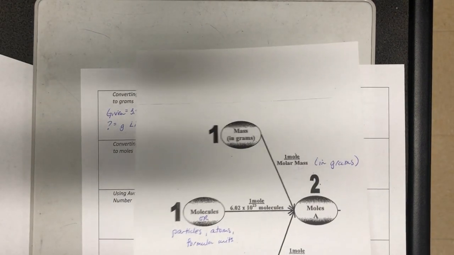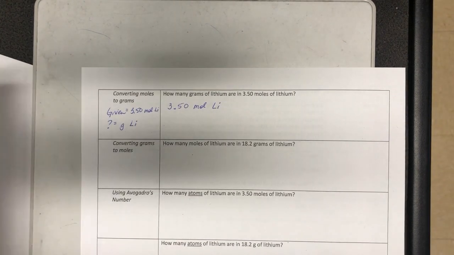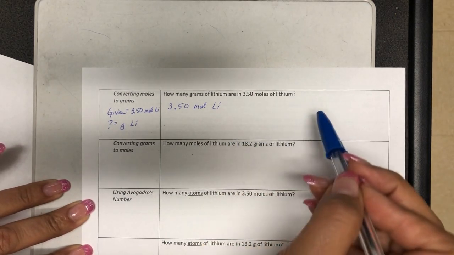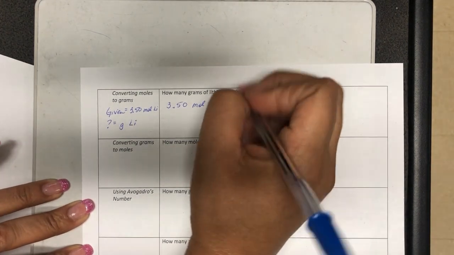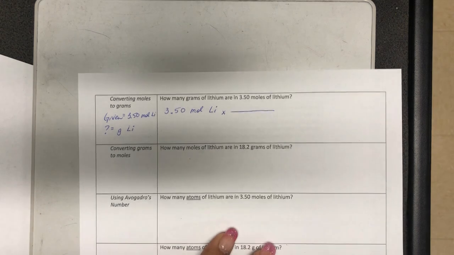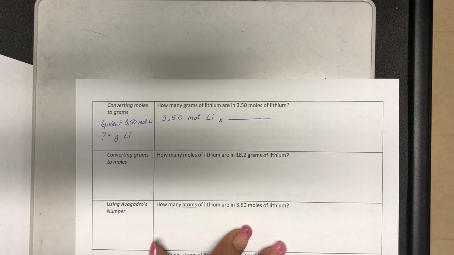And then, how many lines did we say? We have one line, that's one step. For every step you have to take, you're going to do times a line, times a line, times a line. You do one line for every step. This is a one step, so I only need one line. One step, one line. Two steps, how many lines? Two. Okay, so this is a one step.